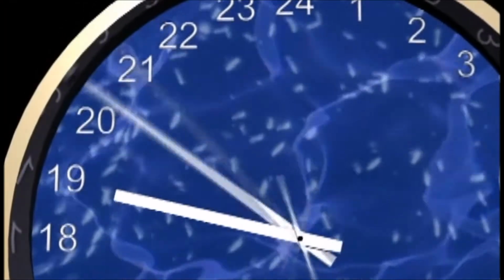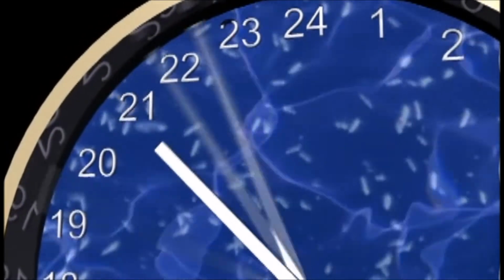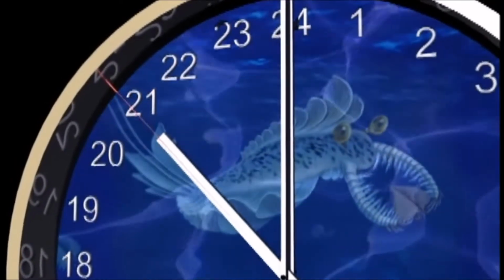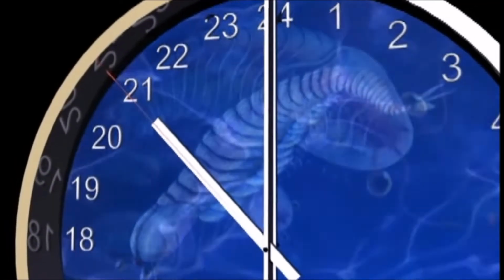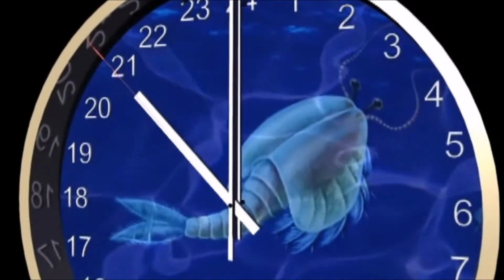Then at about the 21st hour, in the space of about 2 minutes, boom, most of the major animal forms appear in the form that they currently have in the present. And many of them persist to the present, and we have them with us today. Less than 2 minutes out of a 24-hour period. That's how sudden the Cambrian Explosion was.